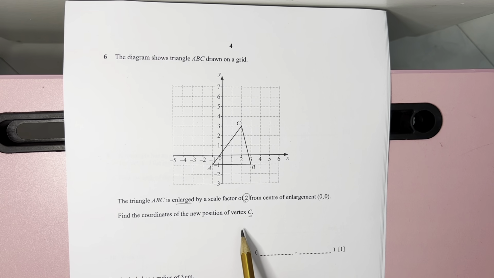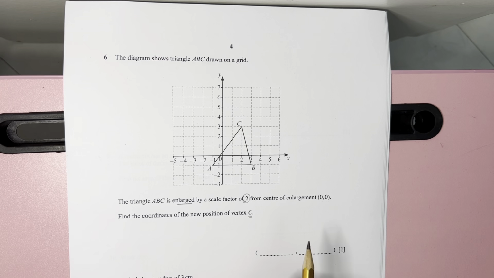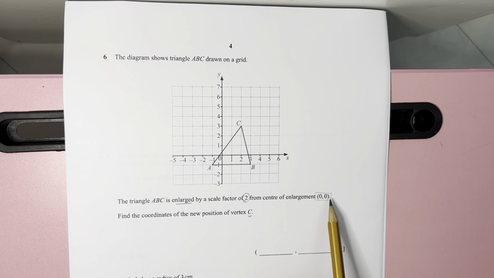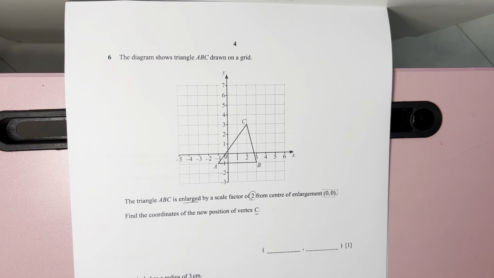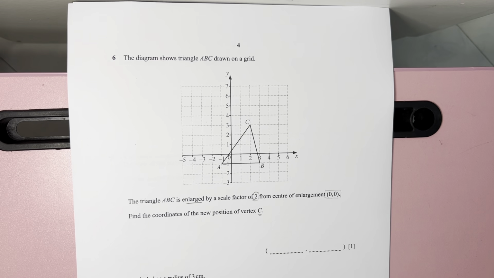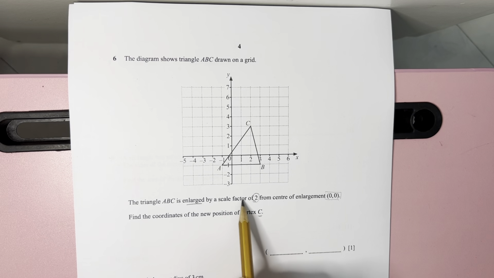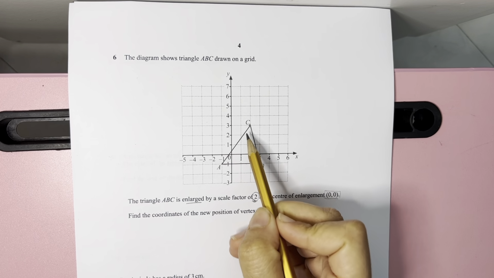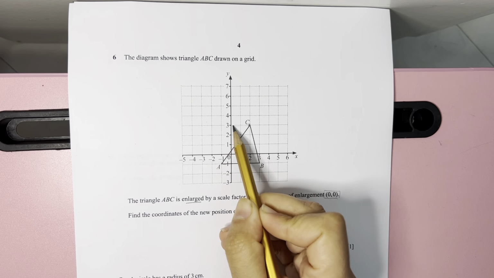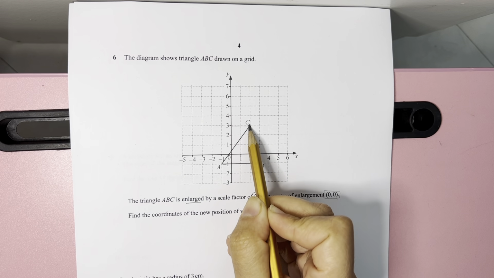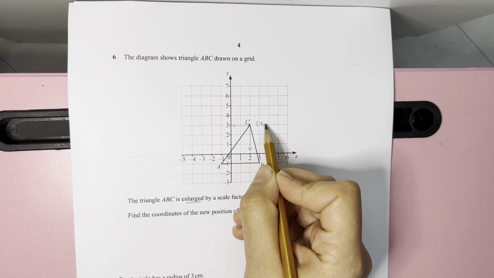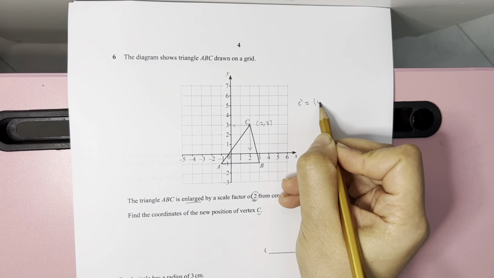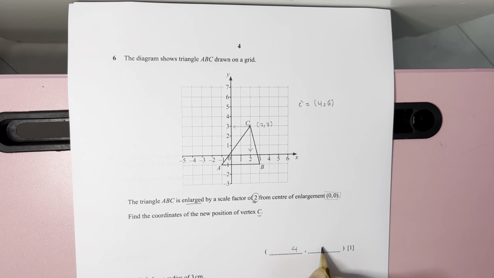We have here 2 ways to do this: an easy way and a general way. The first way works only if the center of enlargement is (0, 0). If the center of enlargement is (0, 0) and the scale factor is 2, we get the coordinates of point C, then multiply both of them by 2. C here is (2, 3), so the x is 2 and the y is 3. If I multiply it by 2, C dash will be (4, 6). And this is the answer, (4, 6).